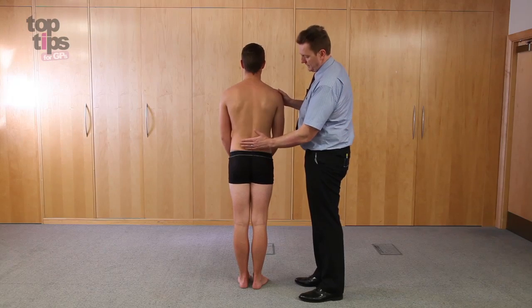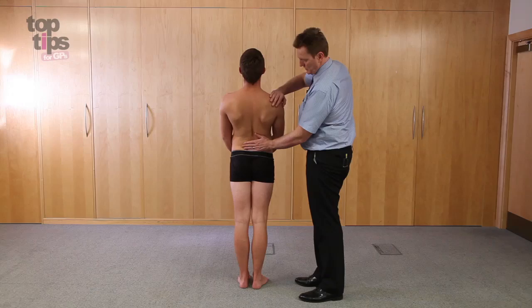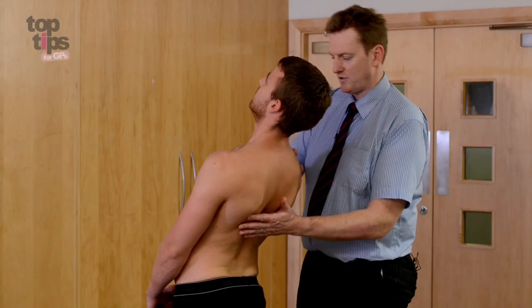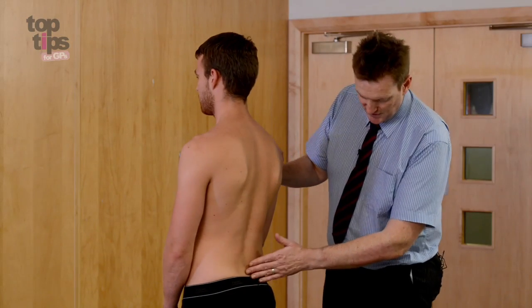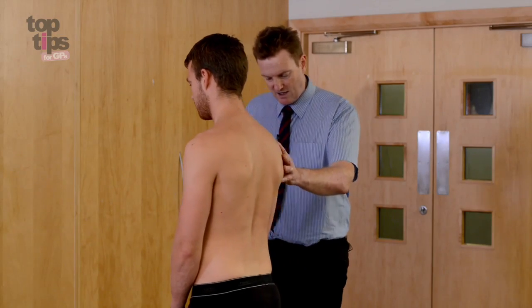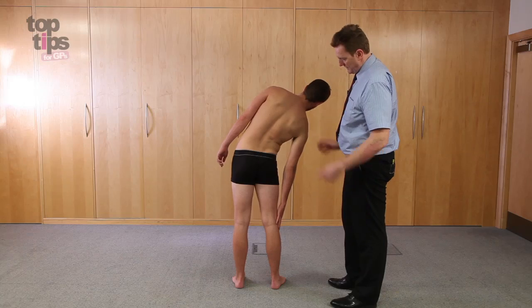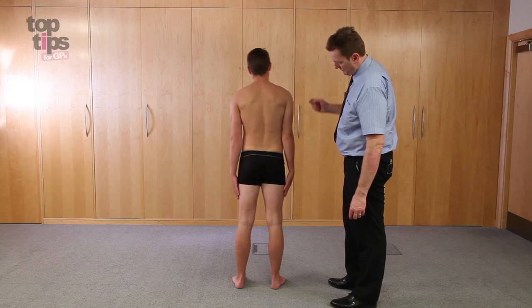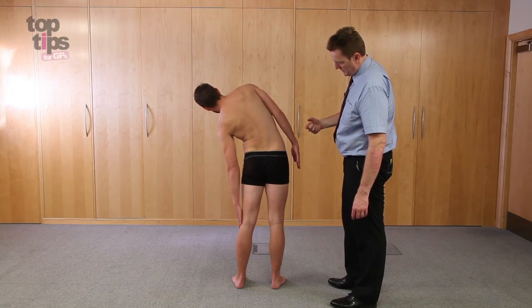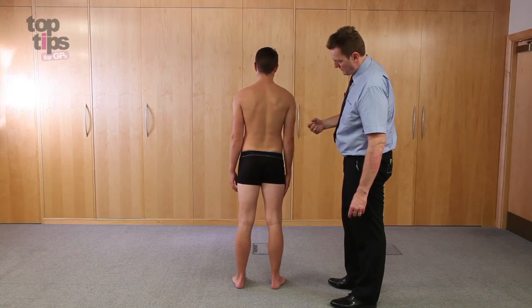Up you come, and then lean right the way back for me as far as you can, making sure you support your patient. Back up to normal, please. Just like to spread your legs just a touch so that you can slide your right hand down your right thigh, as far down as you can, please. And then the same on the other side. Again, checking for symmetry and any obvious problem with the movement.